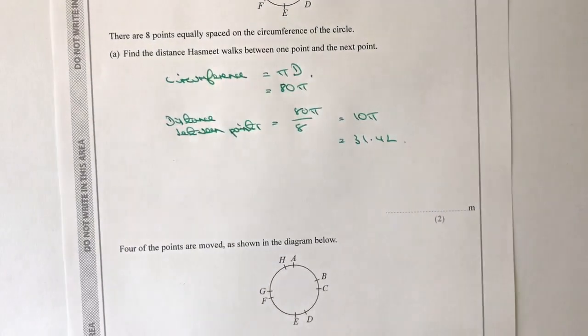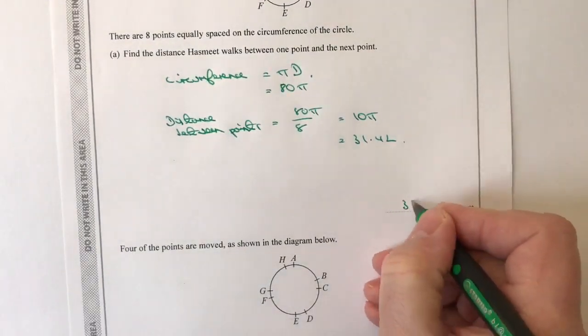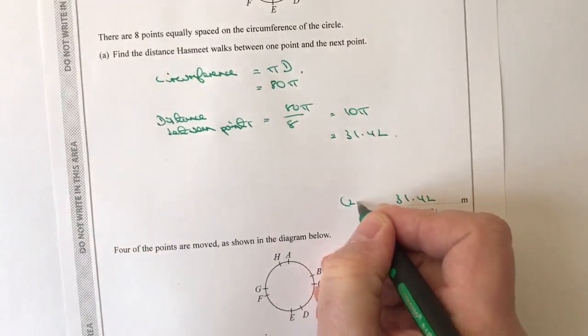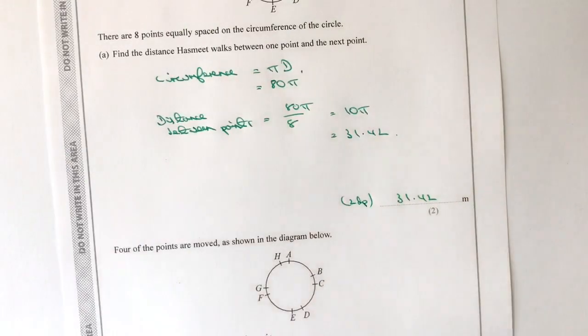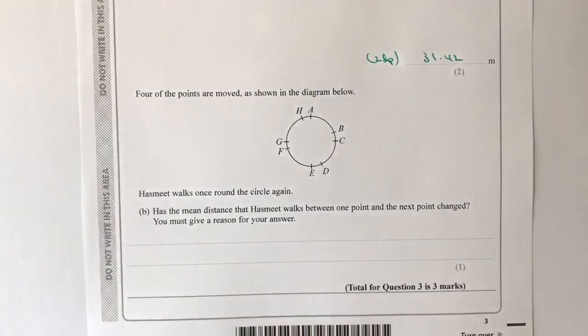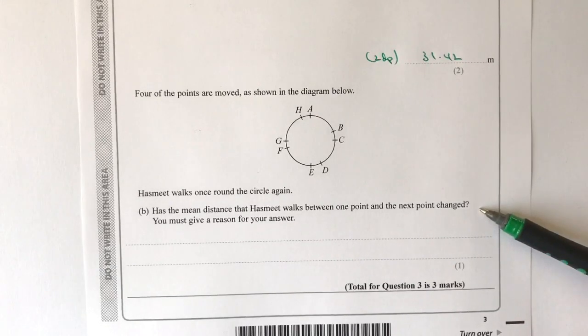So the distance between the points is going to be 31.42 meters, and that's to 2 dp. Okay. Right, let's have a look then at part B of the question. It talks about, if the points are moved, has the mean distance that the housemate walks between one point and the next point changed? I'm reading this bit here, you must give a reason.